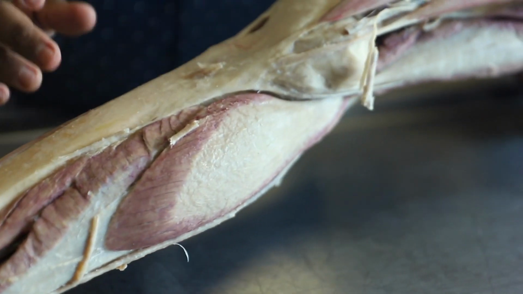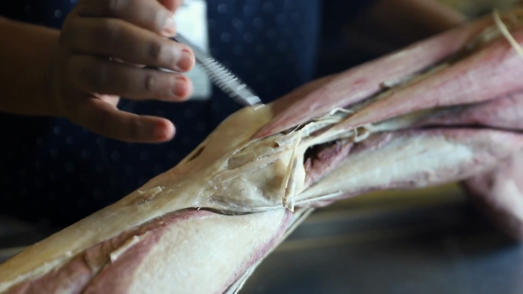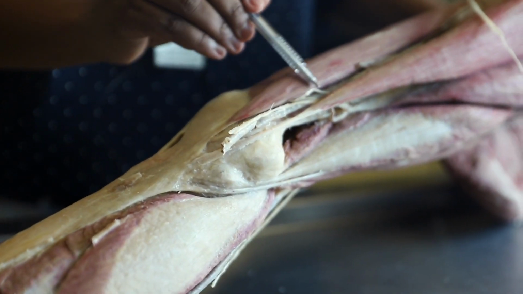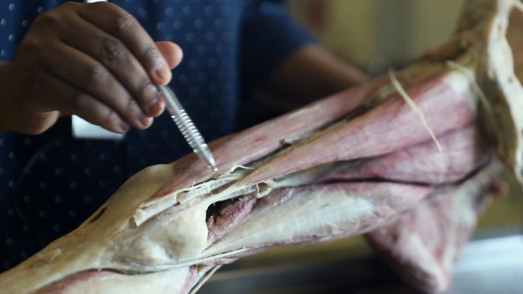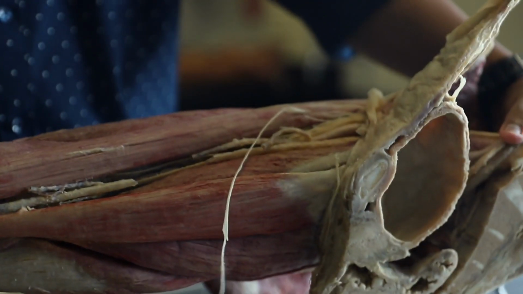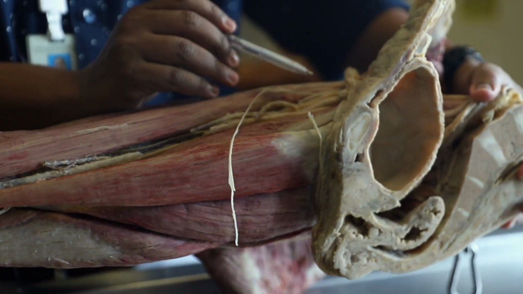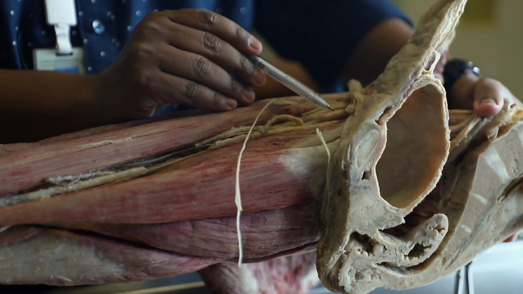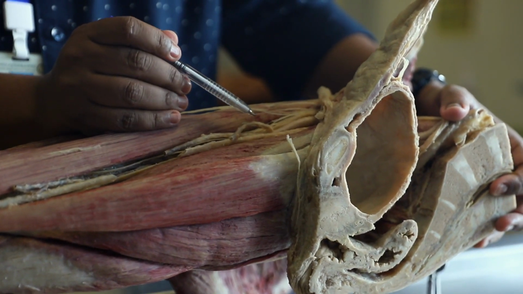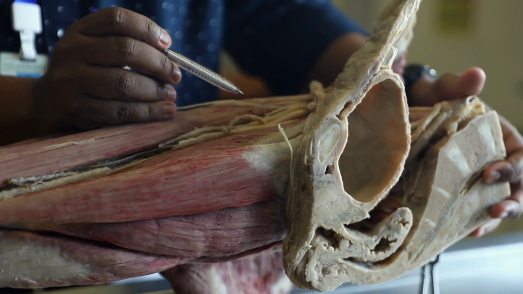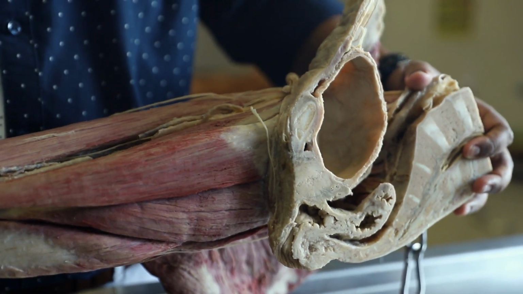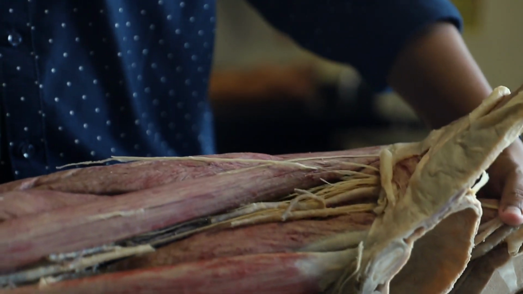And over here also it's very clear, this great saphenous vein ascends upward to reach the proximal part of the femoral vein and drains into the femoral vein through the saphenous opening. It's the opening in the femoral sheath. Okay, then laterally.